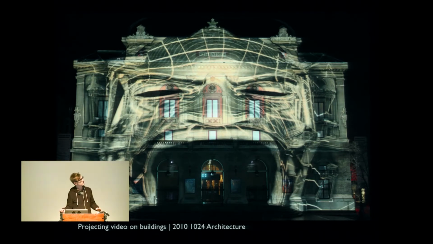And we used 3D modeling to actually change or turn this building into something that is living, that is reacting to sound, because it was an interactive video mapping installation, where the audience was invited to sing into a microphone. And with our computers, we analyzed the sound and turned the sound in real time into a moving figure.